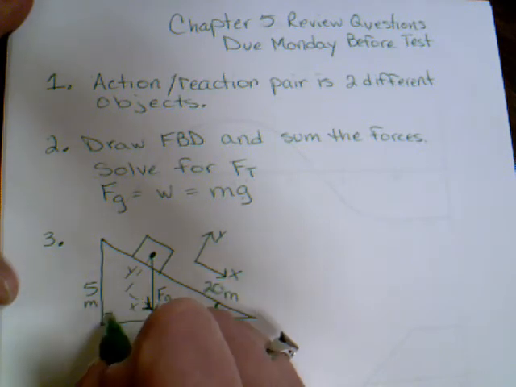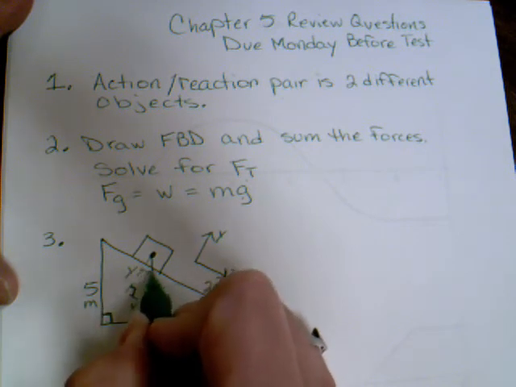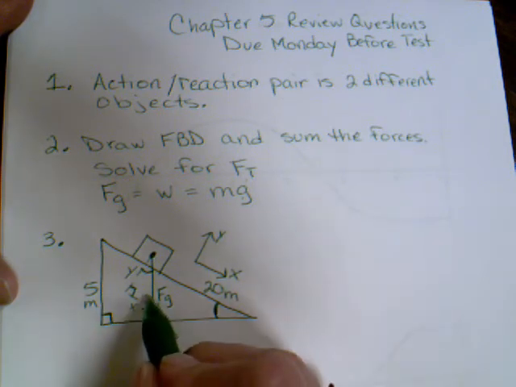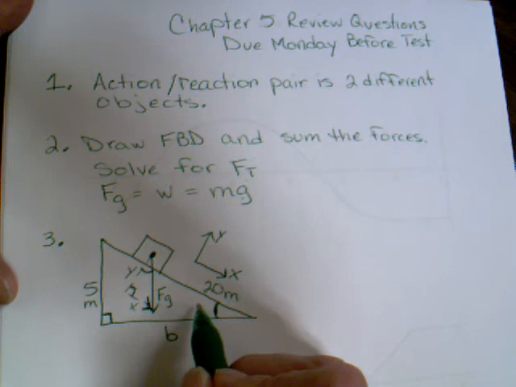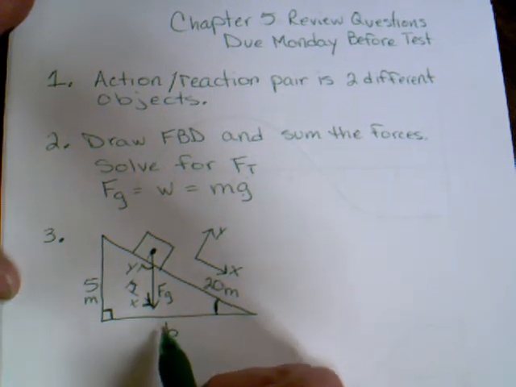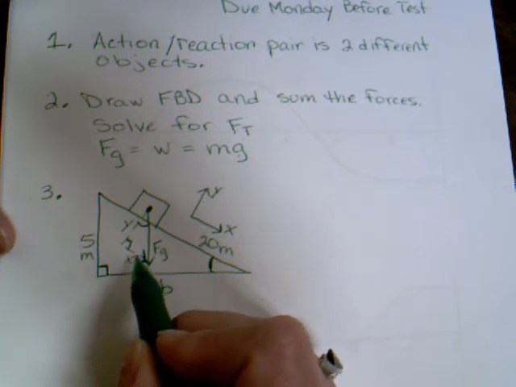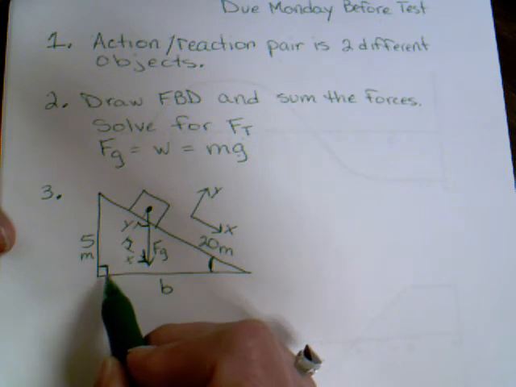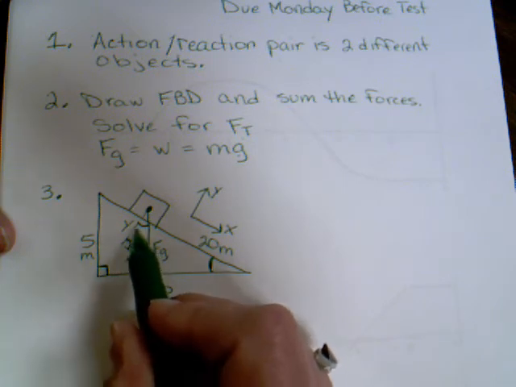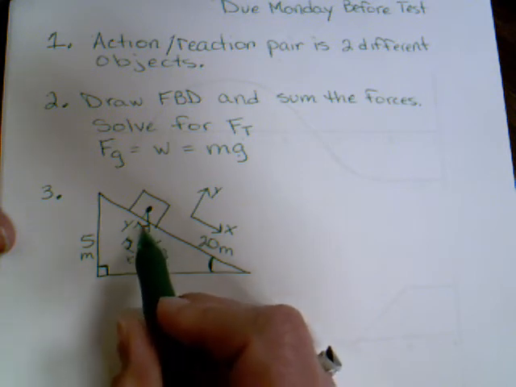These are similar triangles right here. This one is a smaller version of this bigger one. So if the only force that's bringing this crate down is x, we can approximate what x is equal to by picking up this triangle and flipping it, and knowing that x is next to the right angle and is opposite the angle here.